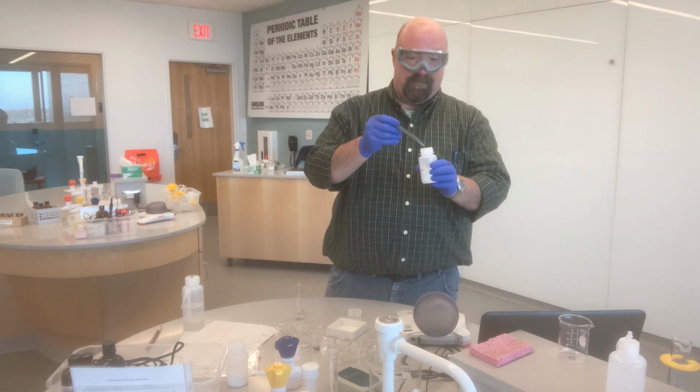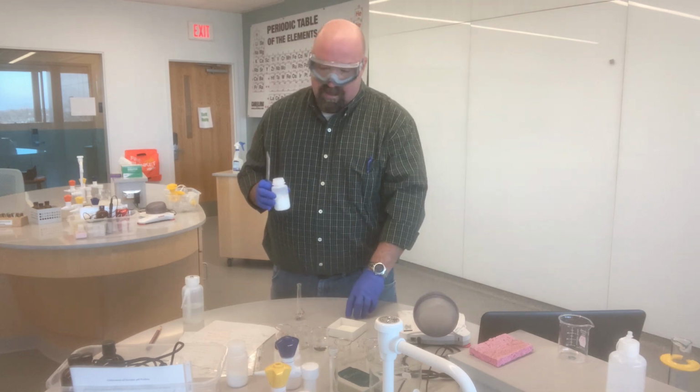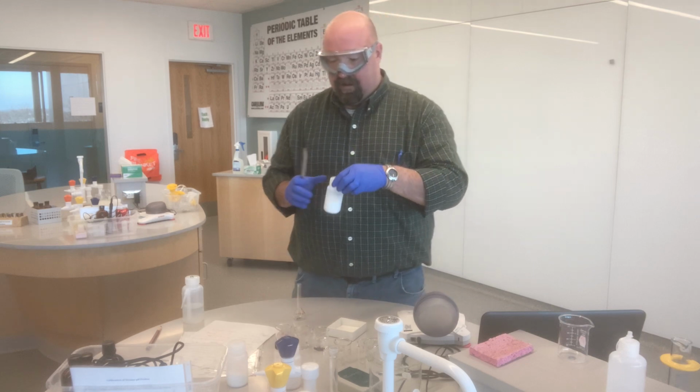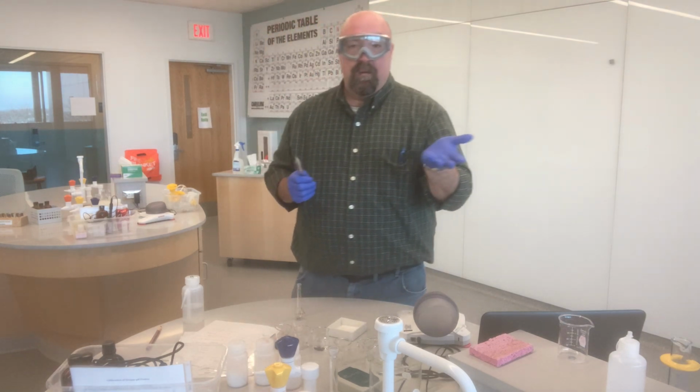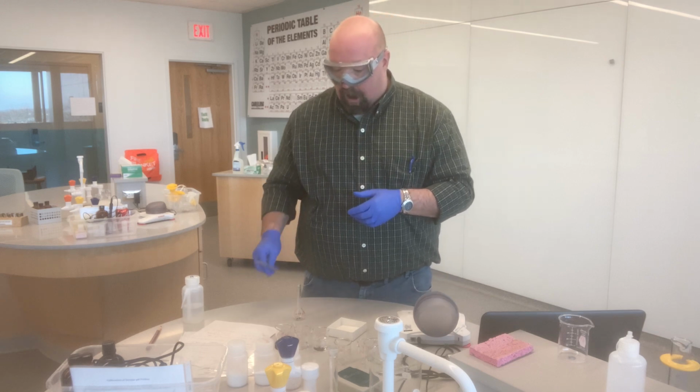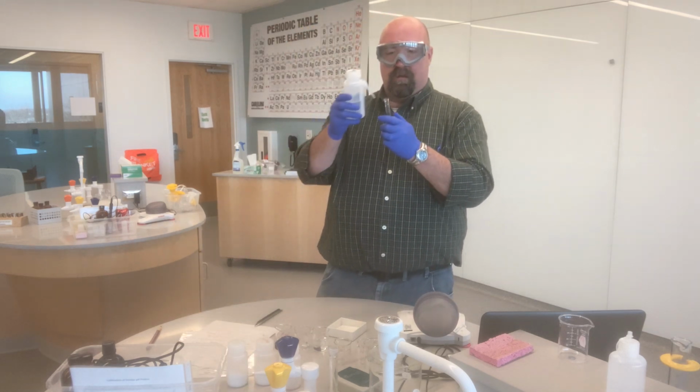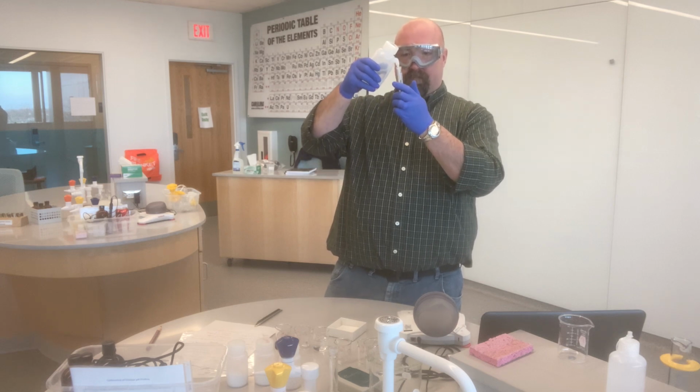Oh, and I did it again. I accidentally dumped in the excess. Again, not as big of a deal in labs like this and with the experiments we're doing, but it is good lab practice to not dump materials back into their container.